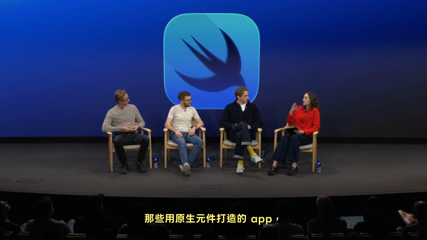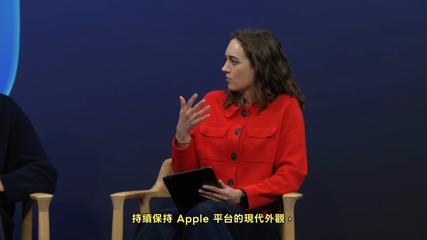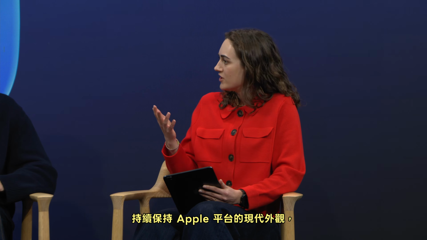Yeah, something that struck me through the workshops with developers, the Liquid Glass workshops, is that if they had built with native components like the tab view and using system controls, just recompiling with iOS 26 automatically set those apps, whether they were UIKit or SwiftUI, up in a great spot to start taking advantage of Liquid Glass, look modern on Apple platforms, and then get to start going to the next level of refinement and thinking of opportunities to maybe revisit navigation or revisit branding.